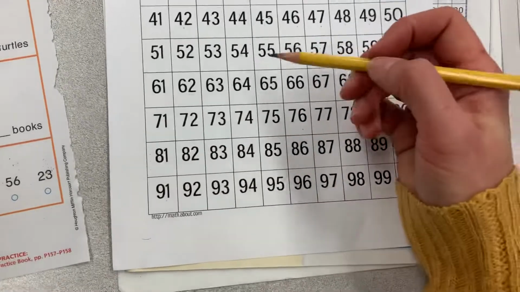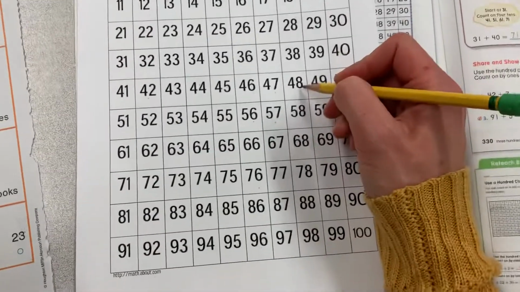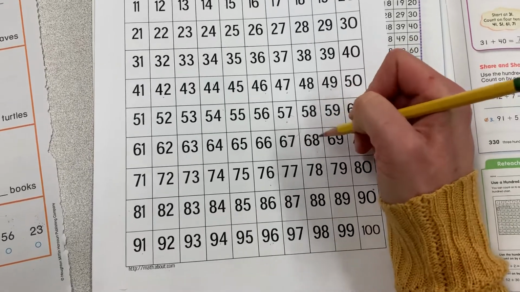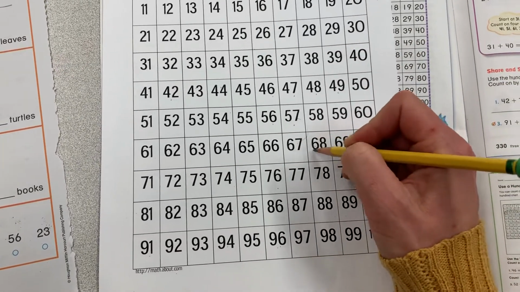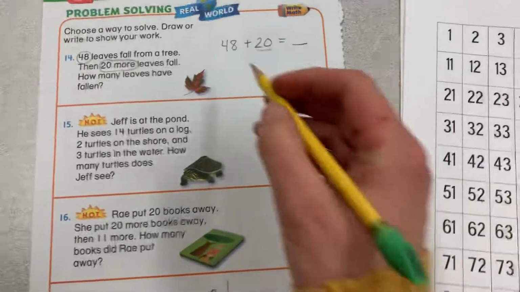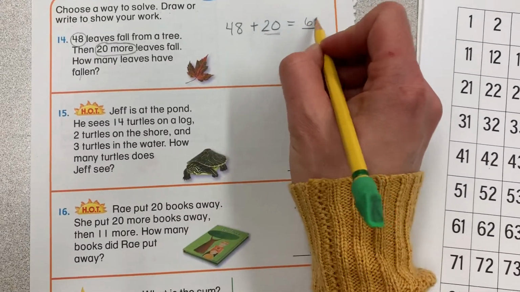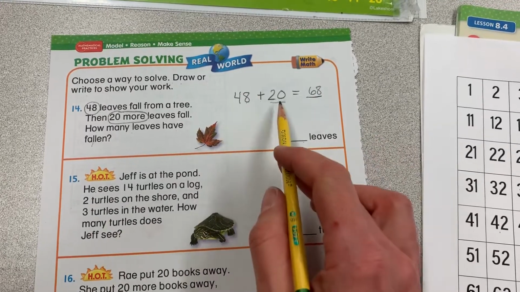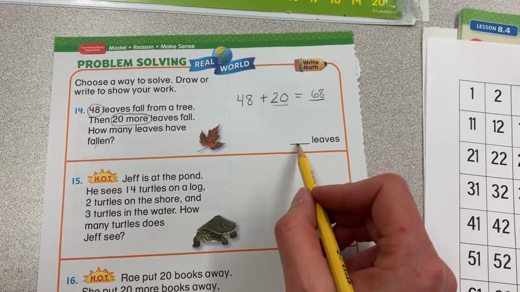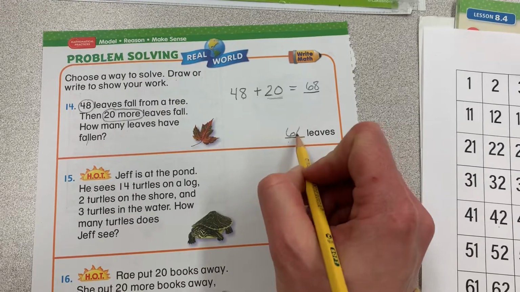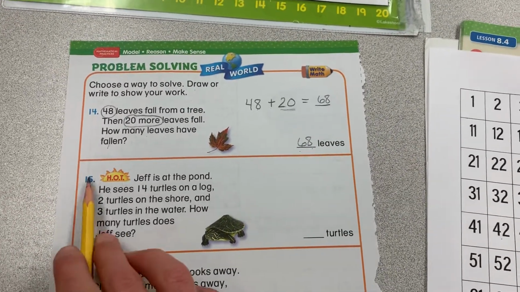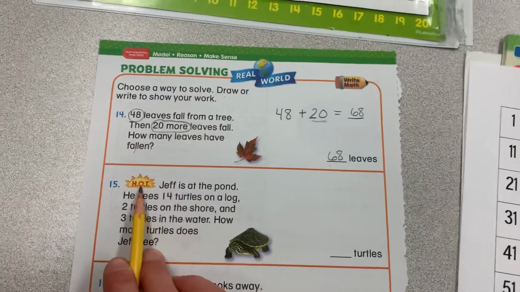Ready? 48, here we go, plus 20. 10, 20. What did we end on? 68. So 48 plus 20 equals 68. Make sure you're writing that equation here, friends. And then down here, write it again. 68 leaves have fallen. Number 15, it's a hot problem, but we're going to do it.